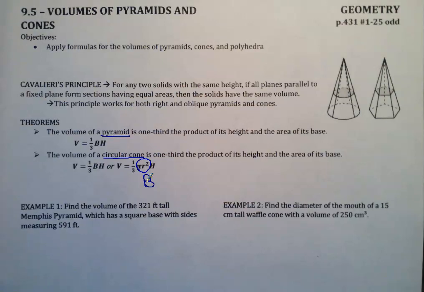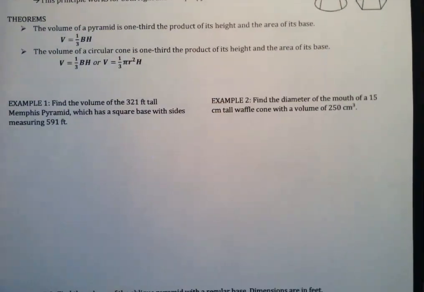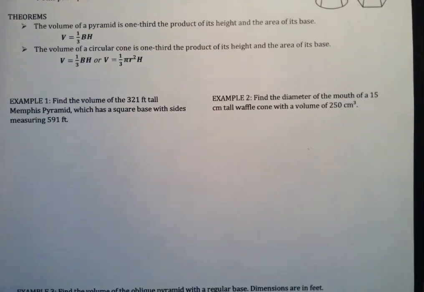All right, so we're going to dive right in. Example 1. Find the volume of the 321-foot tall Memphis pyramid, which has a square base with sides measuring 591 feet. Okay, so there's some important information in here, but don't forget one important piece is the fact that this has a square base. That's very important for us.